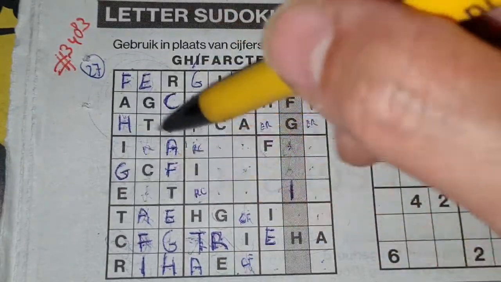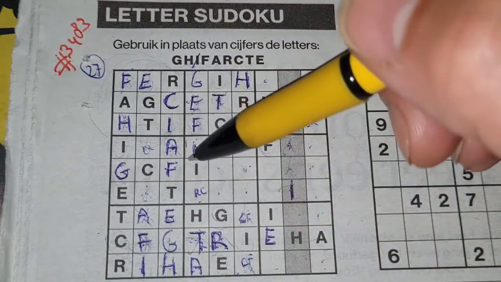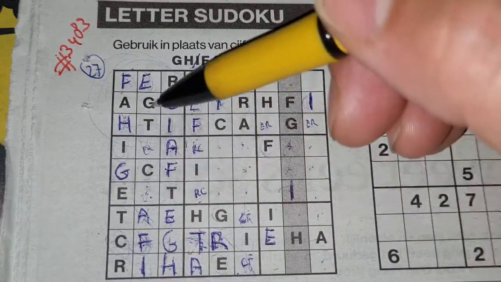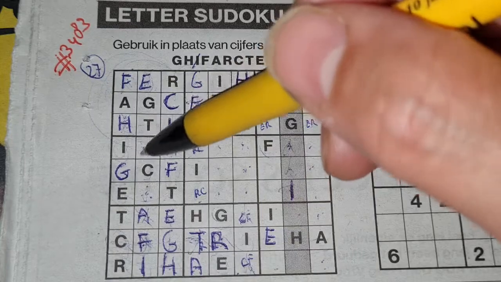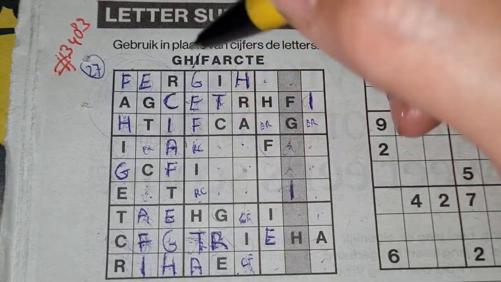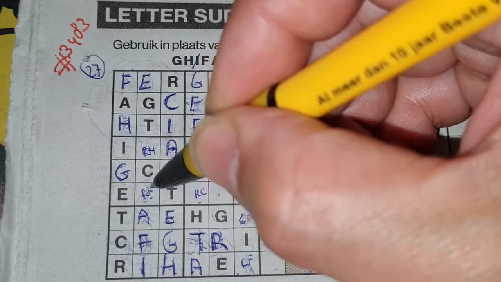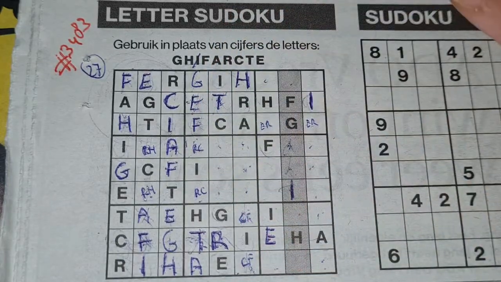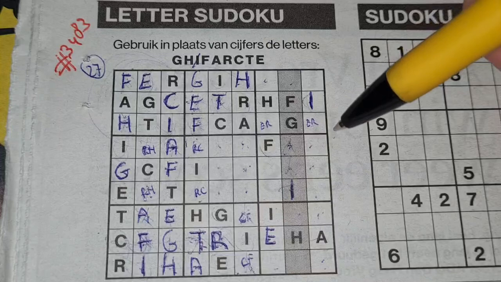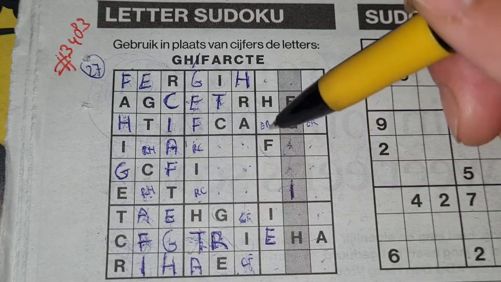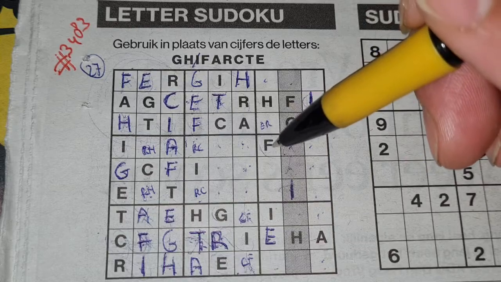Two missing letters in this big square. The letter R is missing, and the H is missing. R and the H. Let me mark those two letters. Alright. And we have a pair.